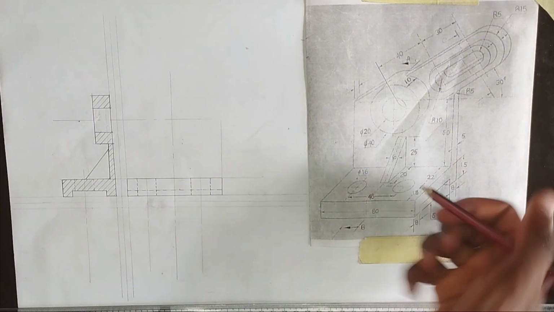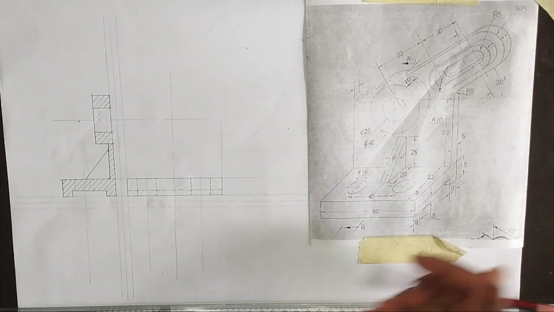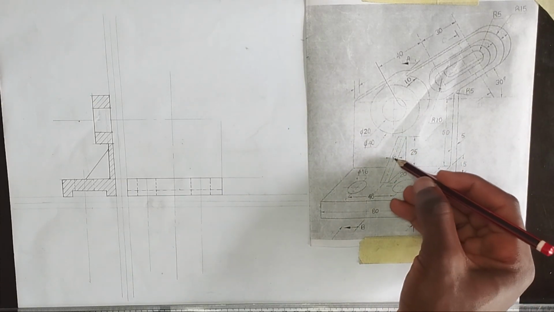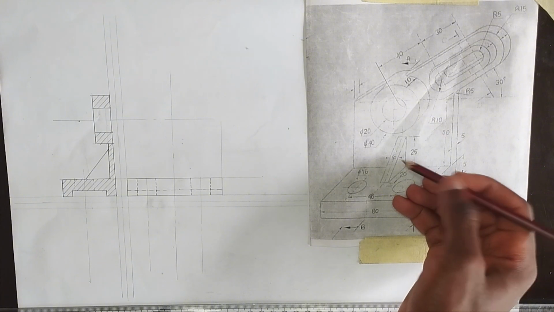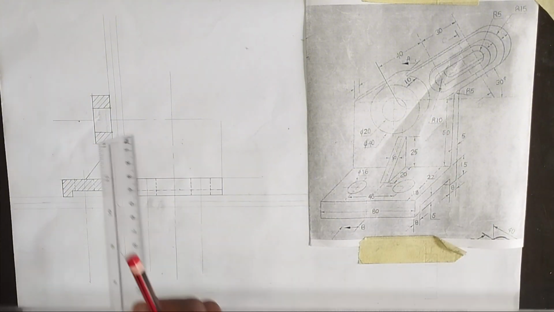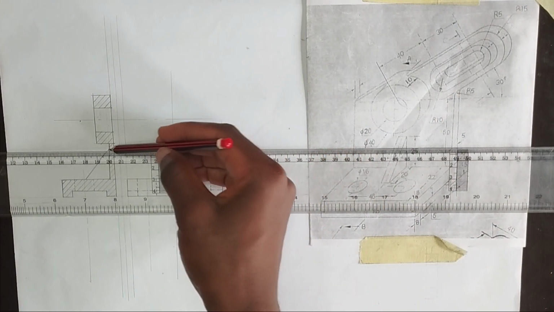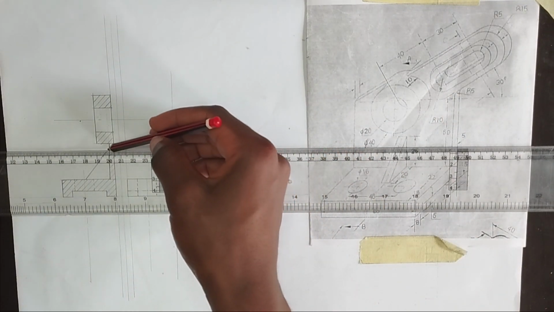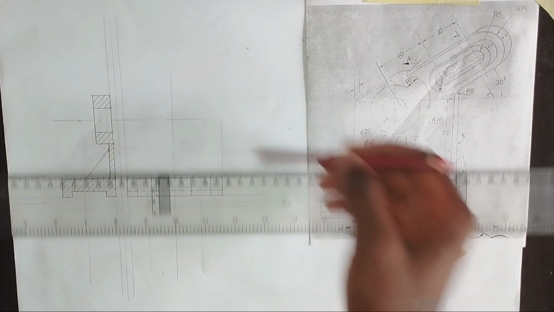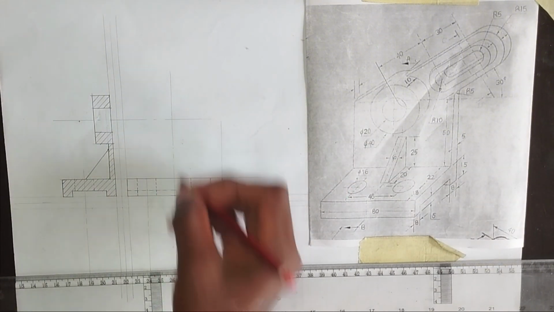Now going up, we can actually see this rib here, which is this slope here, and we have been given the thickness to be 6 mm. Okay, the thickness is 6 mm. So I'm going to project from here, which is the end of this rib, the line towards the side view. This particular part is where it is going to be meeting the side view.